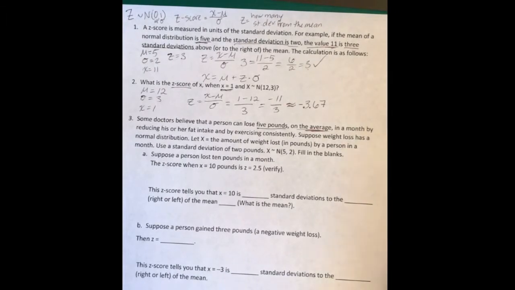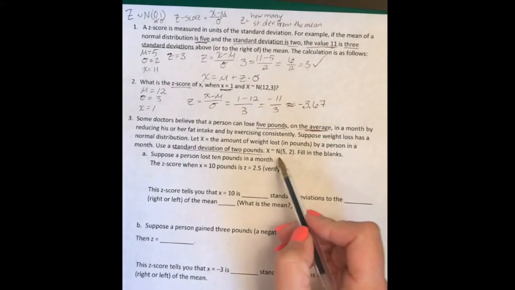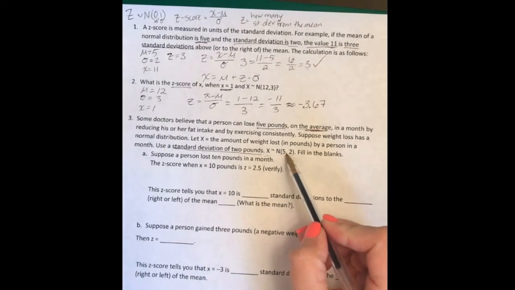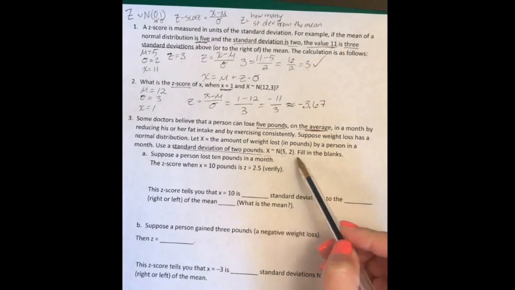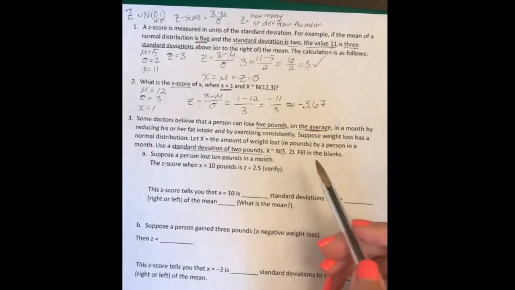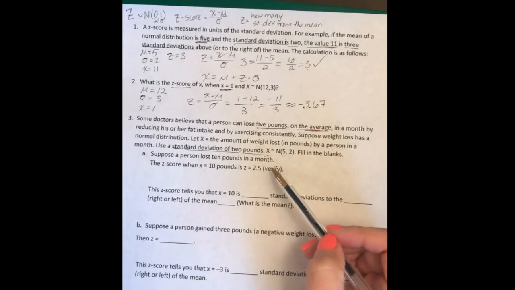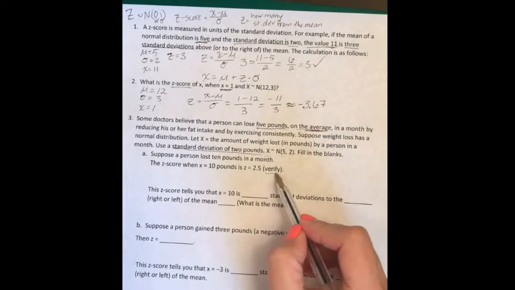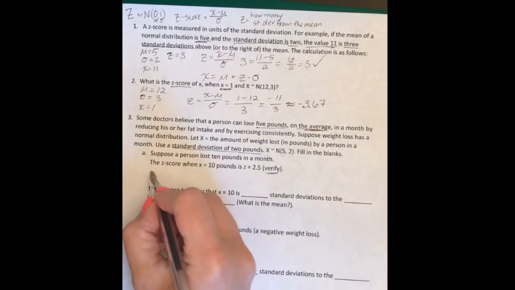Use a standard deviation of 2 pounds, and they've given us our distribution here, where 5 is the mean, so an average of 5 pounds, and the standard deviation is 2 pounds. It says fill in the blanks. So suppose a person has lost 10 pounds in a month. It is giving us a z-score of 2.5, and it wants us to verify. So just like we did up here, we are just going to verify that that is in fact correct.